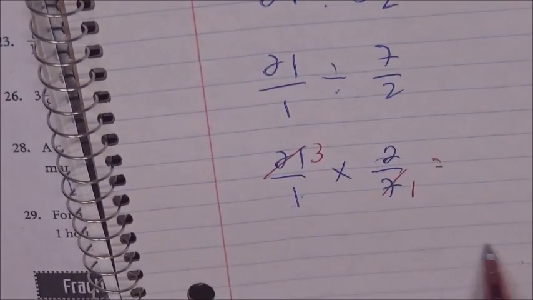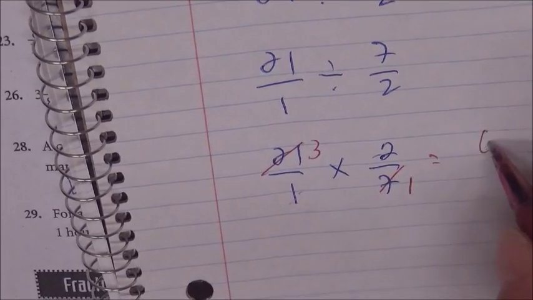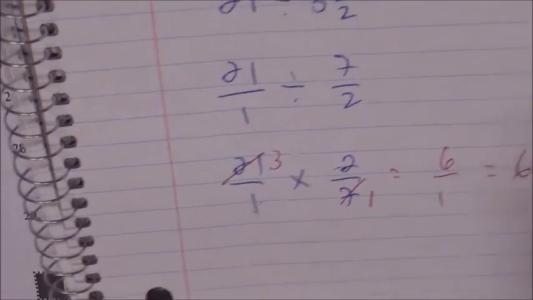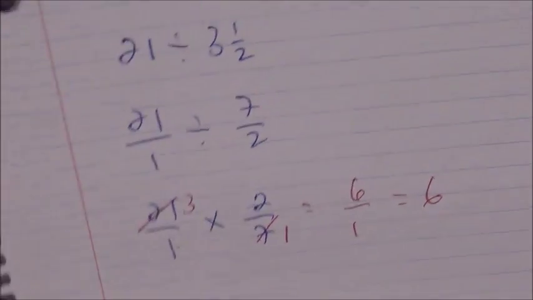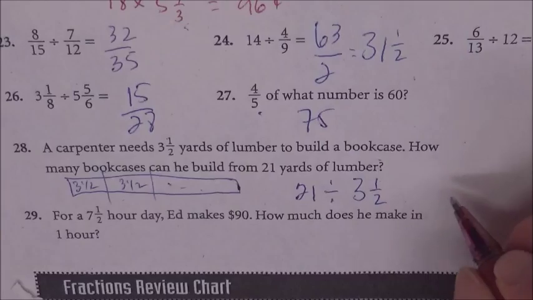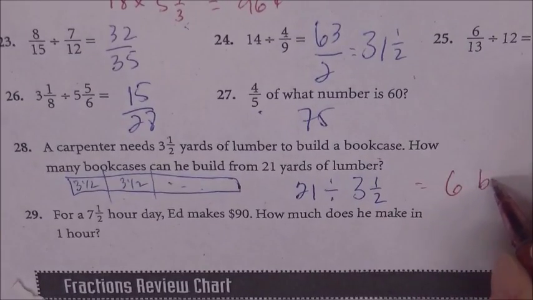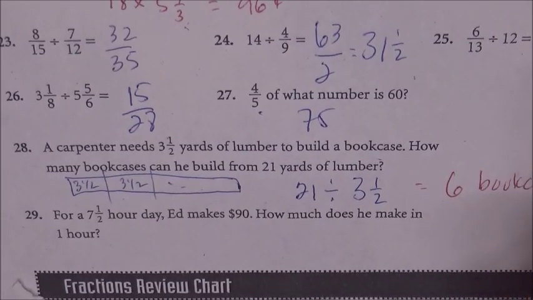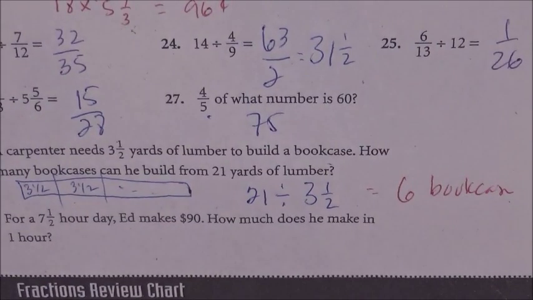And now I can answer that question. 3 times 2 is equal to 6 over 1, and that equals 6. And that means that with that lumber, I can make 6 bookcases.